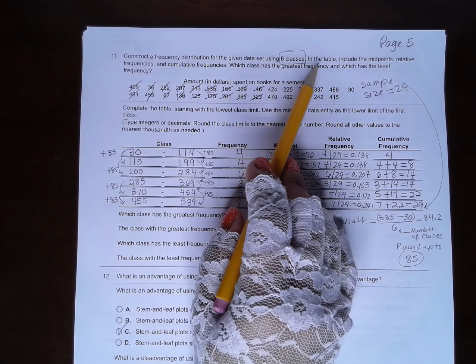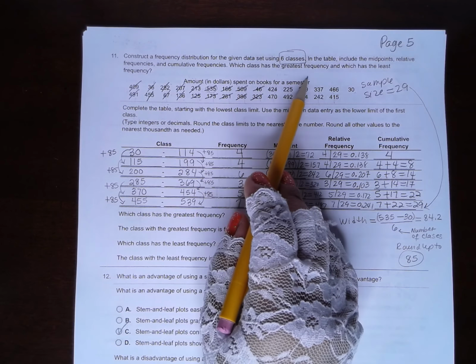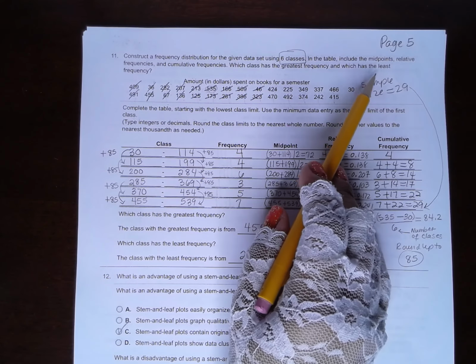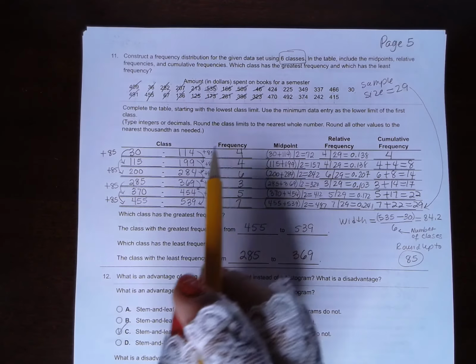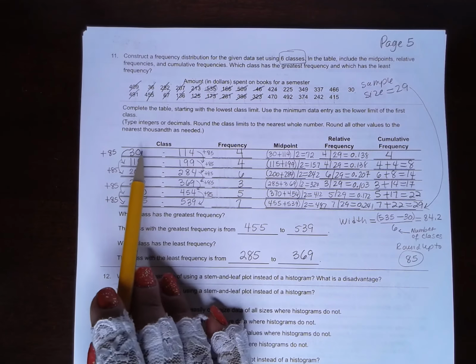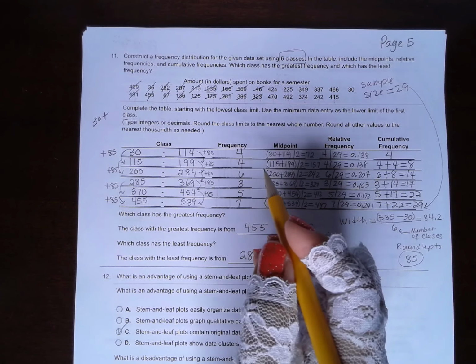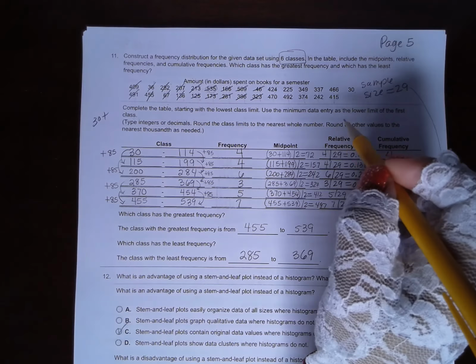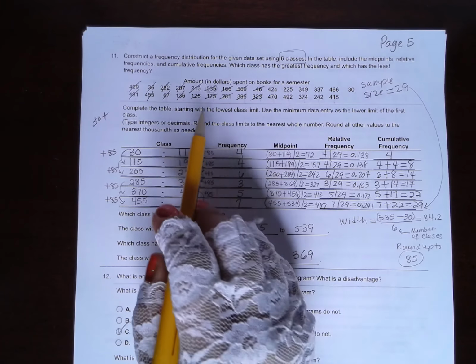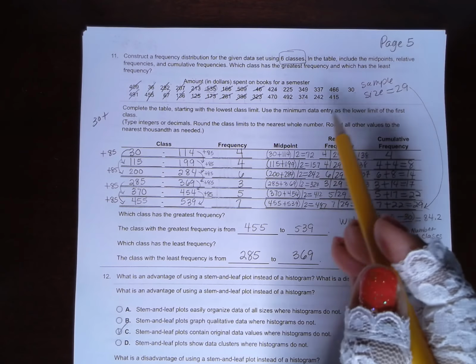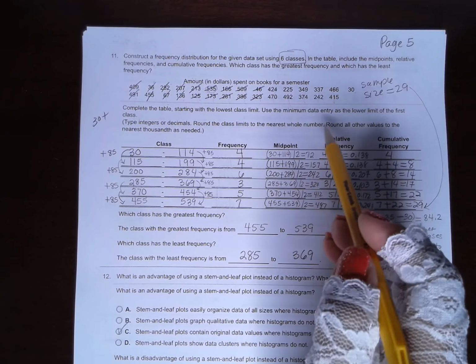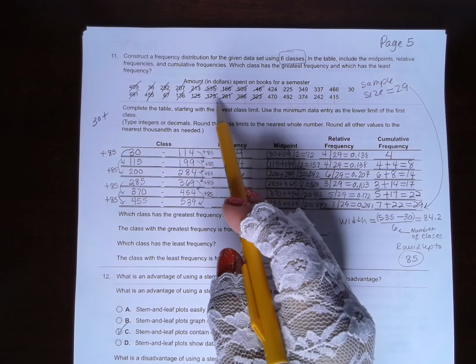6 classes. In the table, include the midpoints, relative frequencies, and accumulated frequencies. Which class has the greatest frequency and which has the least frequency? So the lowest data was 30. Lowest data was 30. The highest data I have is, I think it was 539, if I'm not mistaken.